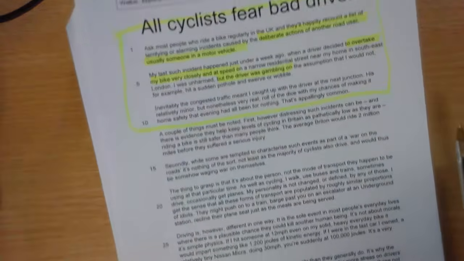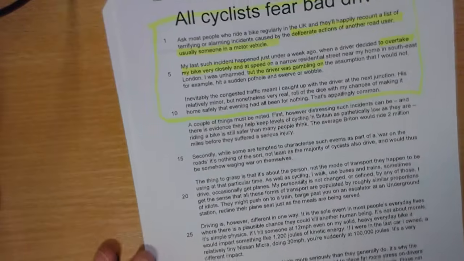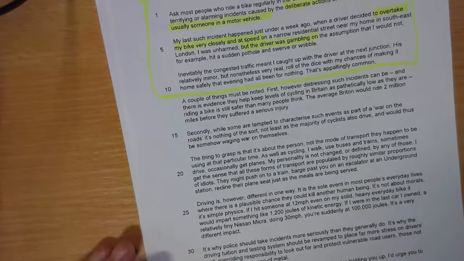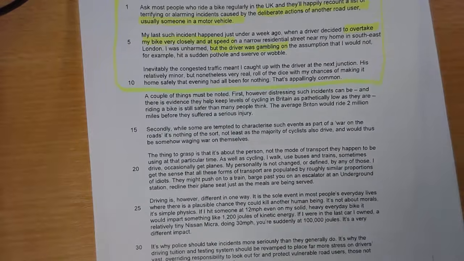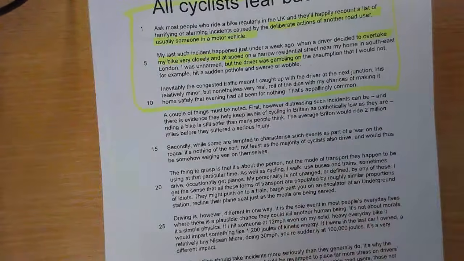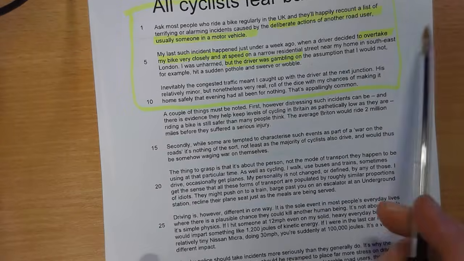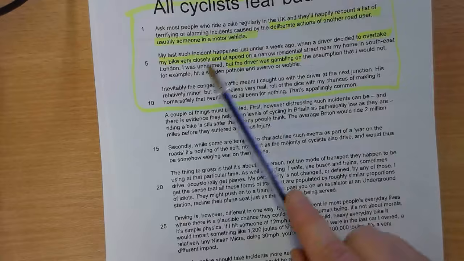So for source A then, we've already started looking at it. And I would always suggest, as it tells us to read the whole of the source, it's only now that we feel like maybe we should have a good scan through and see if there are some exciting methods that the writer has used to convey their point of view. So we've already looked at how the drivers behave here. All cyclists fear bad drivers. How do they feel? Well, they use words like, let's have a look.